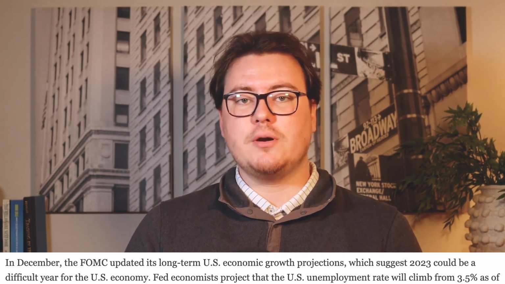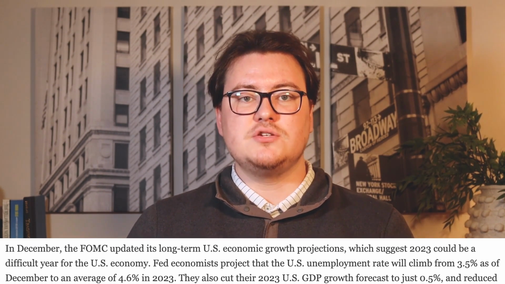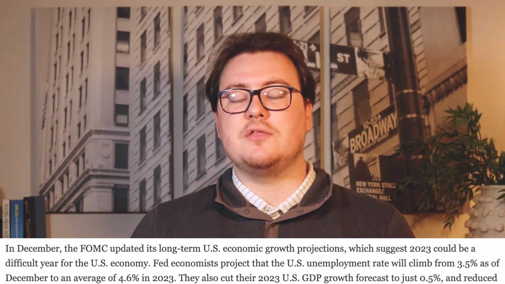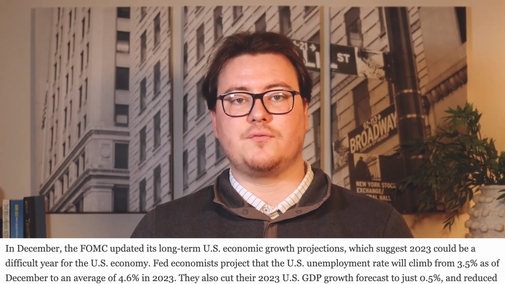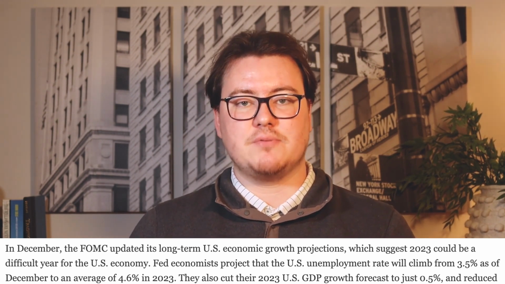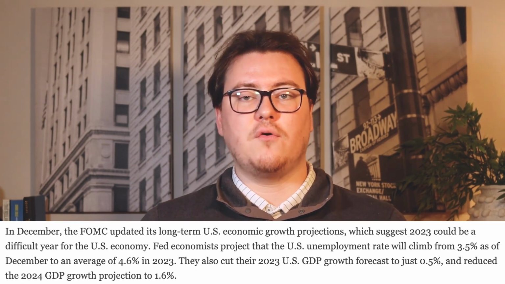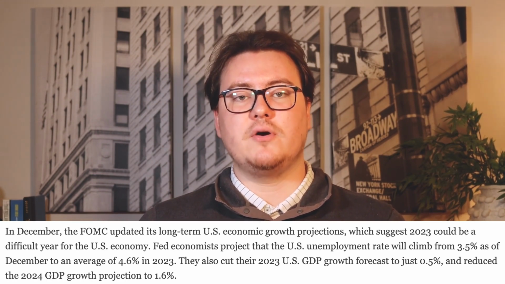Wayne Duggan, an analyst from Forbes, wrote, quote, "In December, the FOMC updated its long-term U.S. economic growth projections, which suggests 2023 could be a difficult year for the U.S. economy. Fed economists project that the U.S. unemployment rate will climb from 3.5% as of December to an average of 4.6% in 2023. They also cut their 2023 U.S. GDP growth forecast to just 0.5% and reduced the 2024 GDP growth projection to 1.6%.